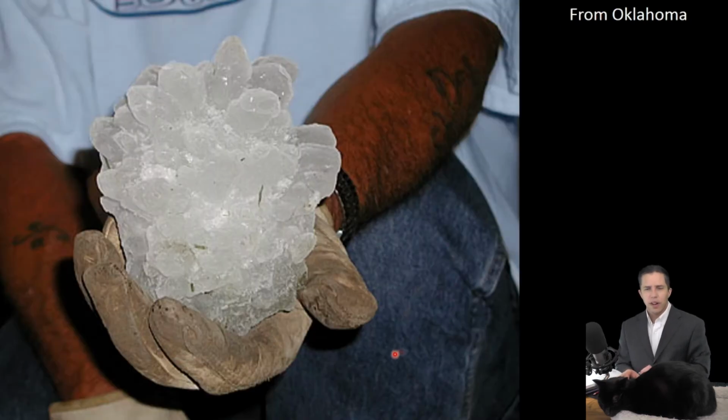When this picture was taken, it was the largest ever measured hailstone. I'm not sure if it still is or not, but this is from Oklahoma. And if you look at this, it kind of looks like a bunch of individual hailstones all stuck together like a conglomerate here. And the biggest hailstones don't come from New Mexico. They do tend to come from the Midwest. And we'll talk a little bit about exactly what's going on with that.